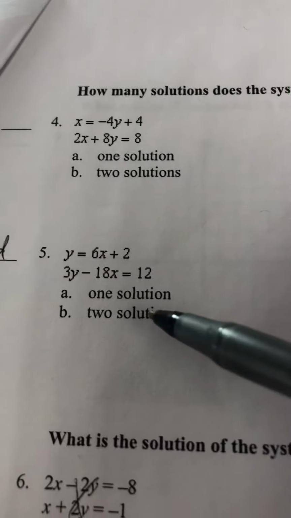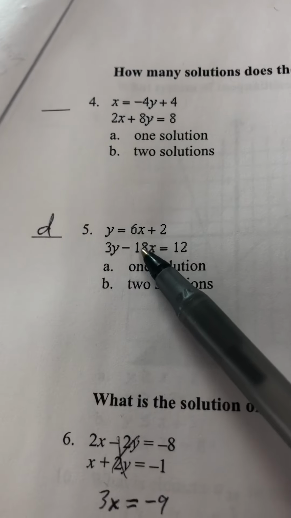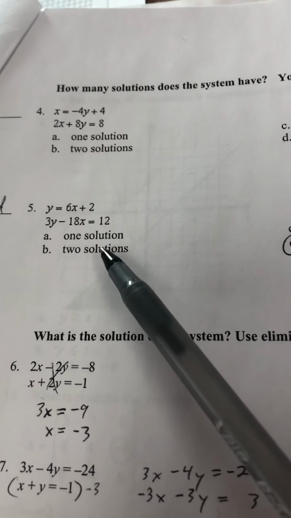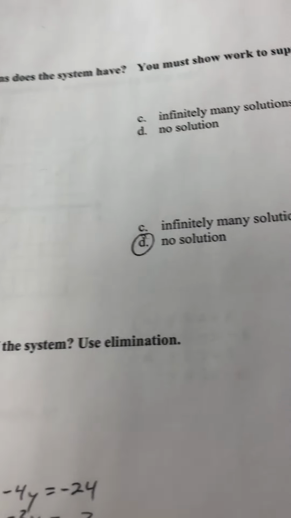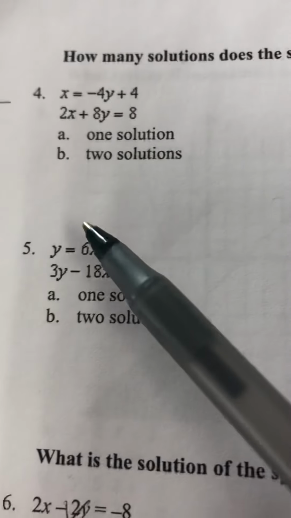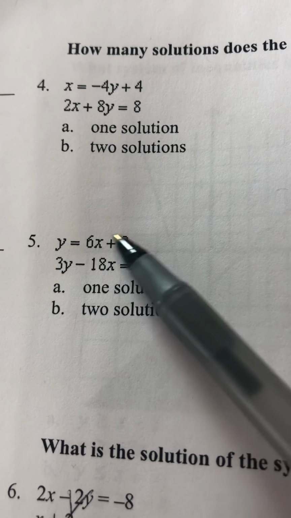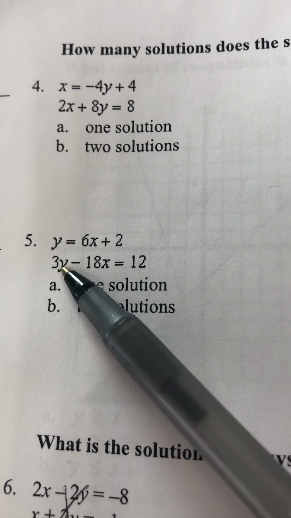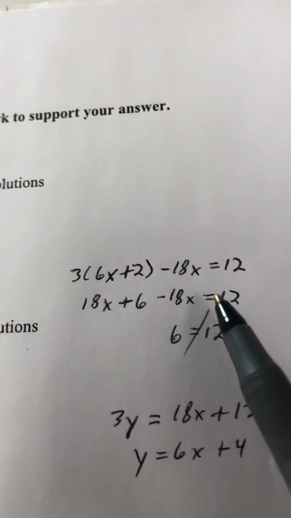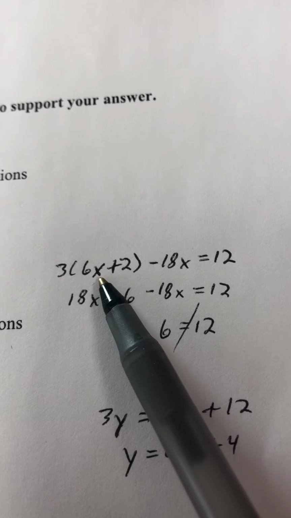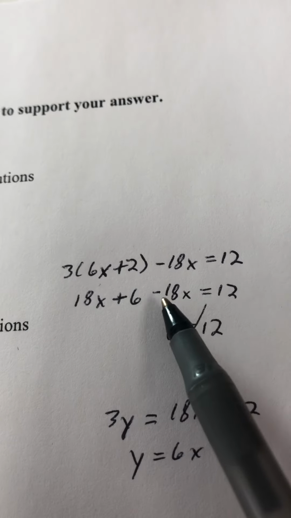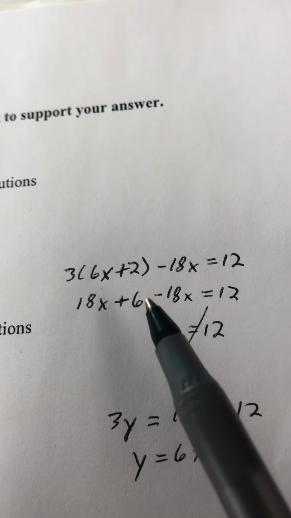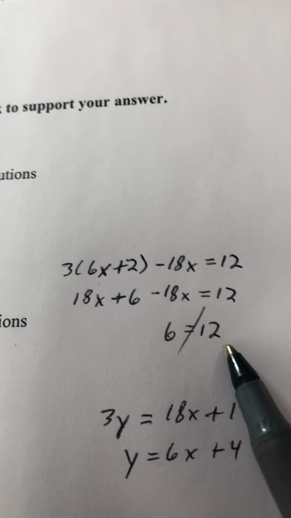Try 4, it's going to be a lot like 5 when you are seeing what the answer is. This would be 1 solution, 2 solutions, infinitely many solutions, or no solution. When I work this out, I just put the value of y in for y right here. And so I put that value in, and then I ended up just combining like terms. I have 18x minus 18x. I combine them, that leaves me with 6 equals 12. 6 does not equal 12. So this is going to be no solution.